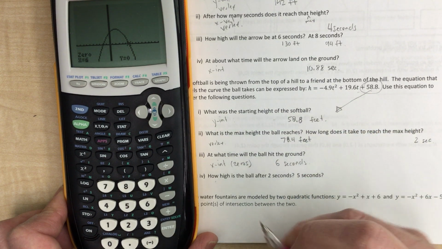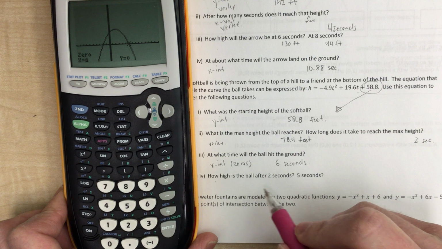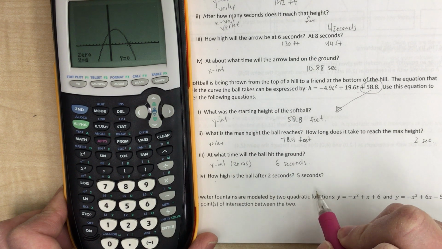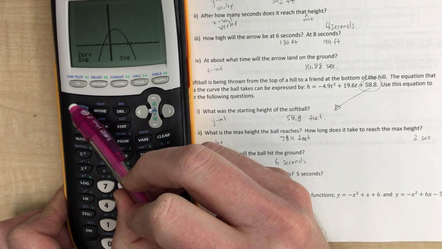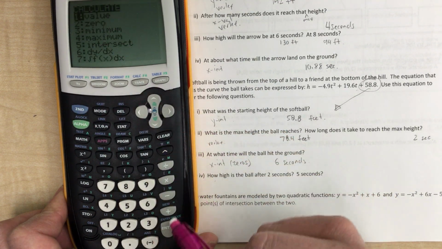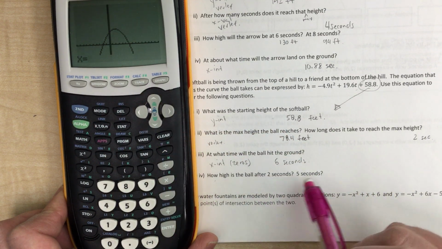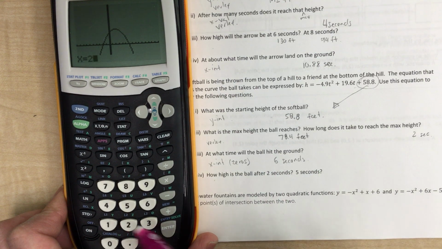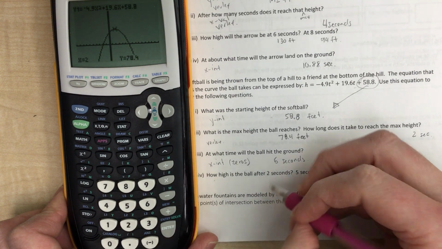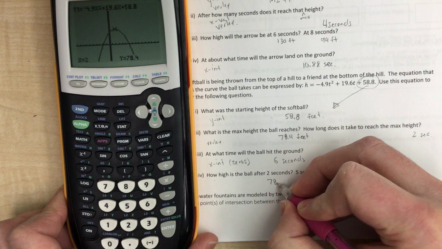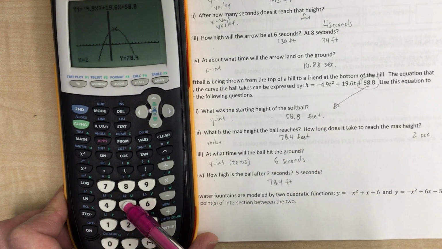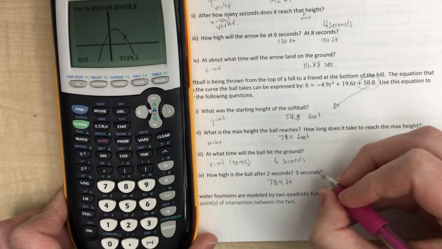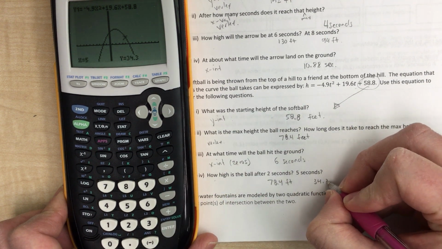Right? How high is the ball after 2 seconds and 5 seconds? So that's kind of the same thing we did to find our y-intercept, as we go to second trace and we do a value, and we'll just plug in our times that we want. 2, which we already did, was our vertex, 78.4 feet, and at 5, so I'll just push 5, enter, and it gives me 34.3 feet.